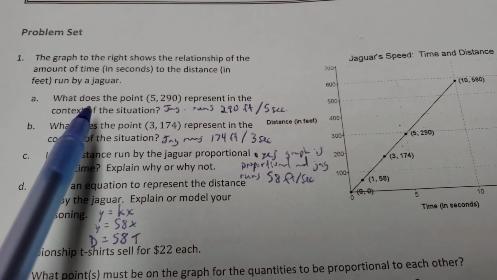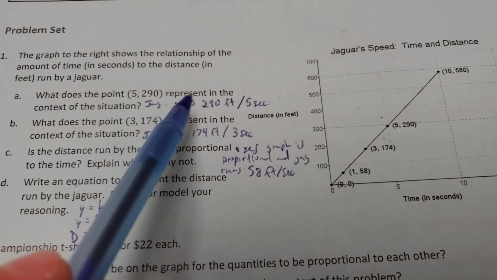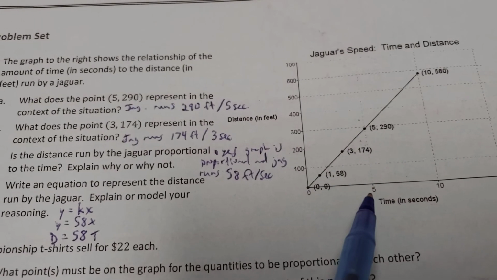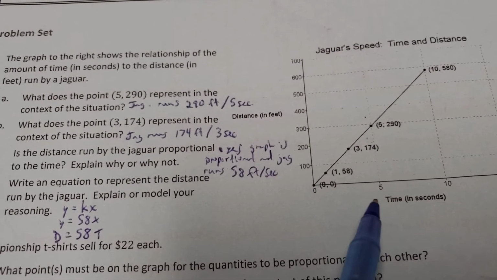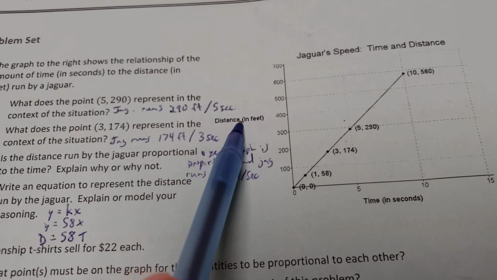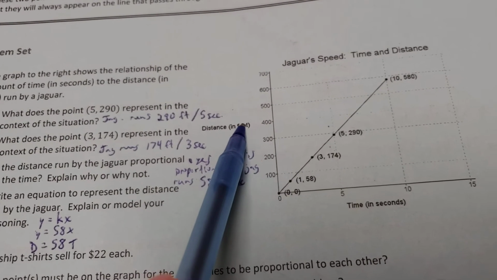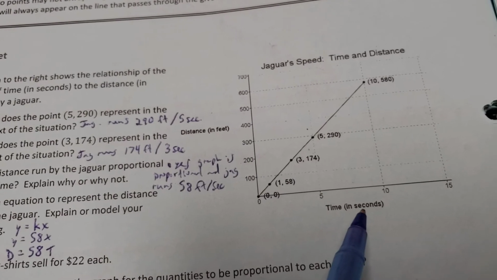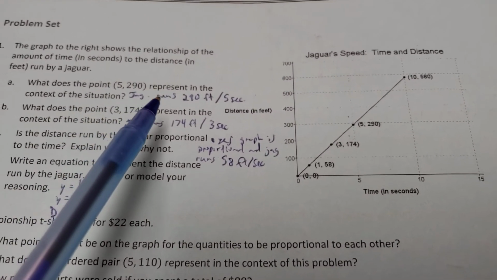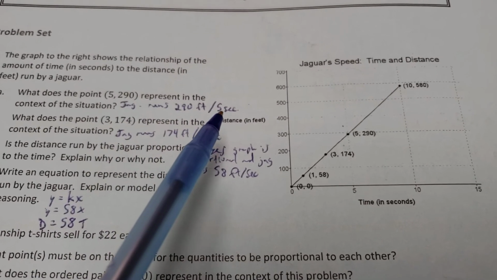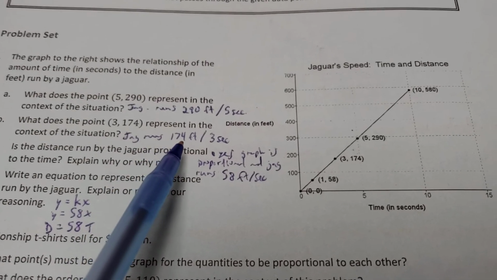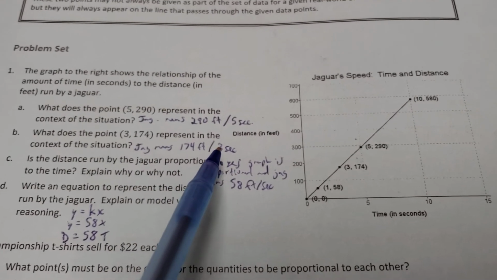And what does the point (5, 290) represent in the context of the situation? Well, let's look at this point, (5, 290). Well, the x value on my graph is time in seconds, and my y value represents distance in feet. So how many feet per second the Jaguar can actually travel? So that point means the Jaguar runs 290 feet in 5 seconds. What does the point (3, 174) mean? Well, the Jaguar runs 174 feet in 3 seconds.